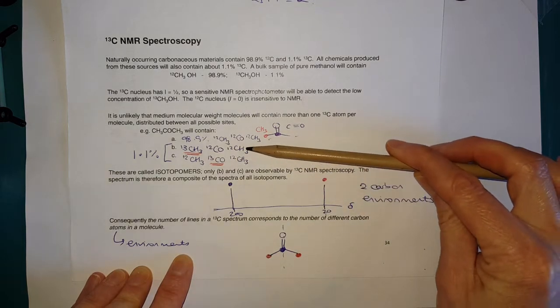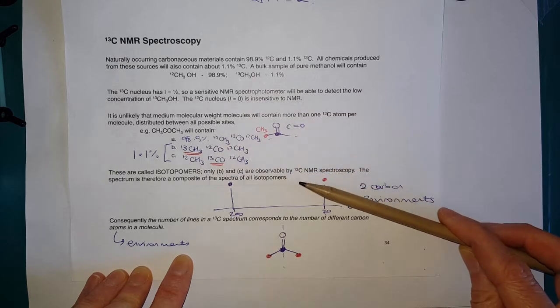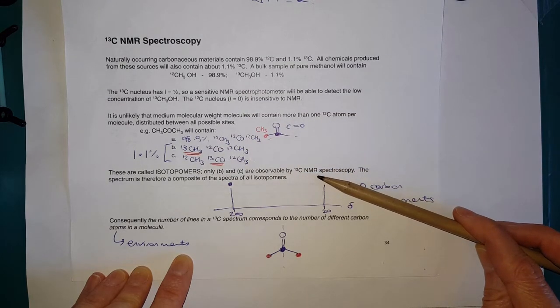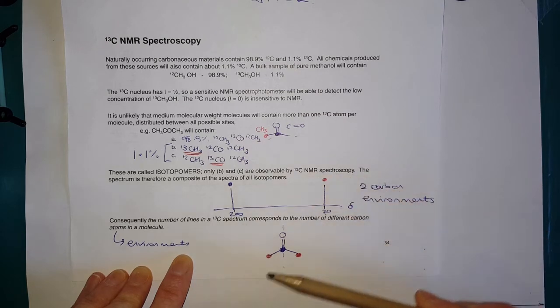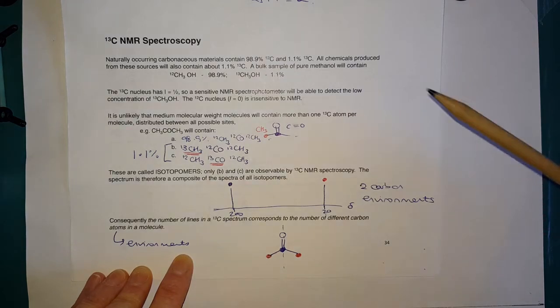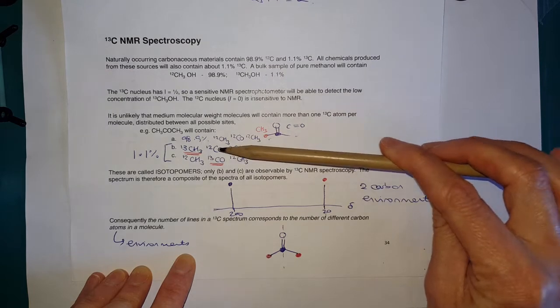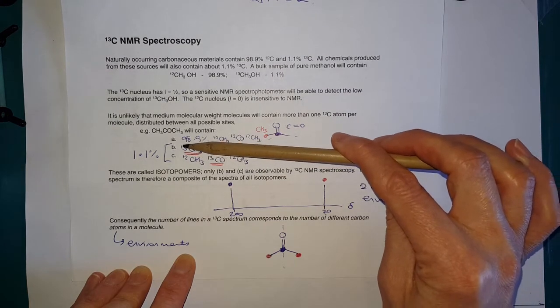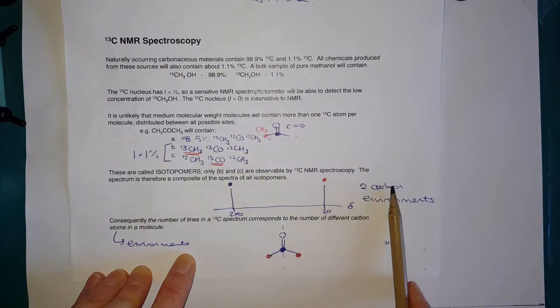So only the molecules with carbon-13 in them are going to be observable by carbon-13 NMR. We can't see carbon-12 in NMR spectroscopy. So the spectrum that we see is therefore a composite of the spectra of all the isotopomers: the composite of the spectrum of this one, which will pick up this carbon here, and this one, which will pick up this carbon here. And so we see 2 carbon environments.